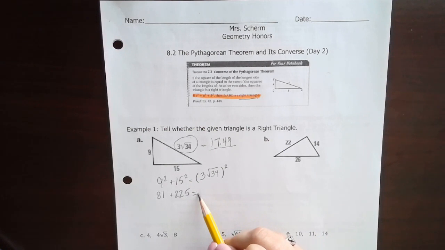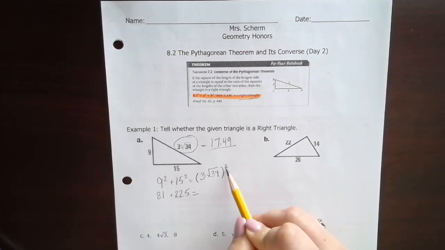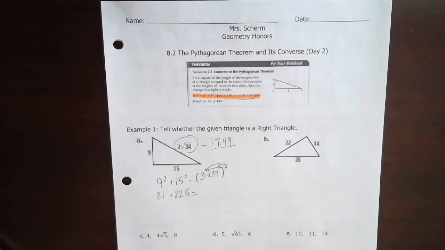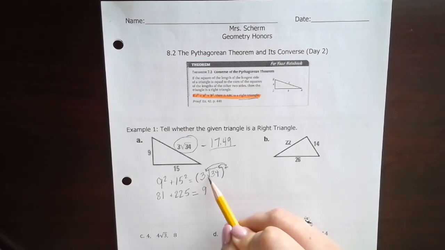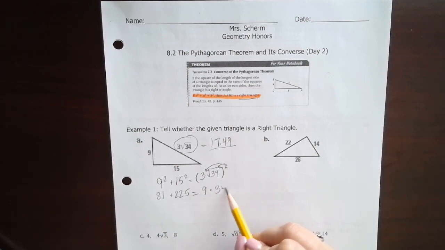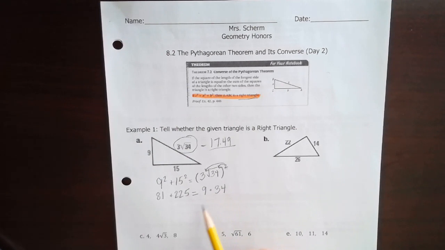That equals, all right, how we have to go about this. This squared goes to the 3 and the radical 34. So what really happens is your 3 squared is 9, and you have to do the square root of 34 squared, which is 34.